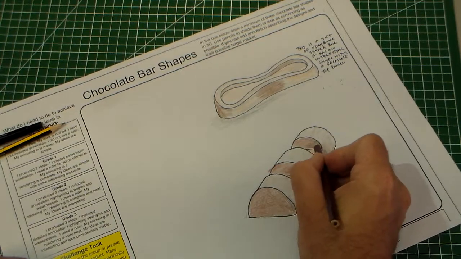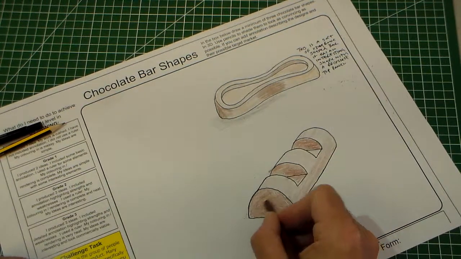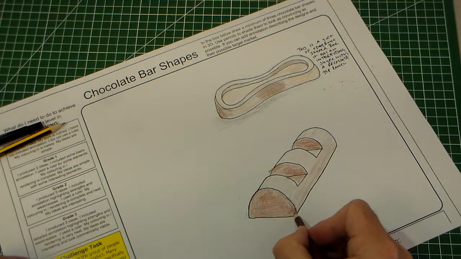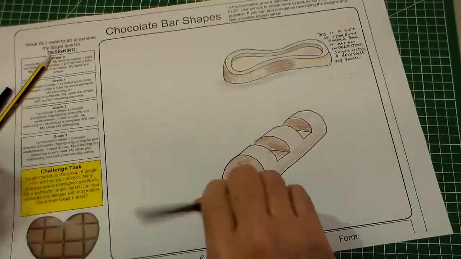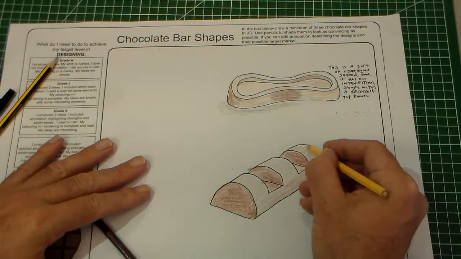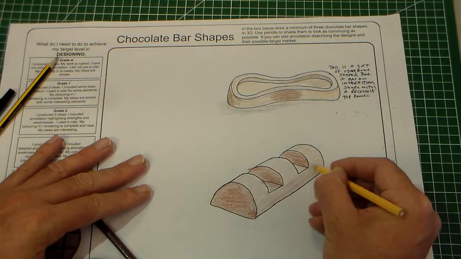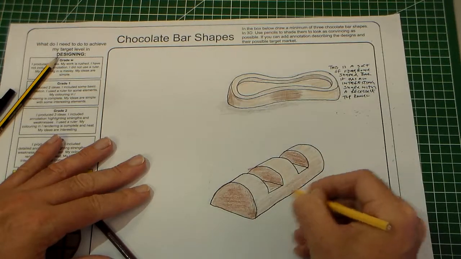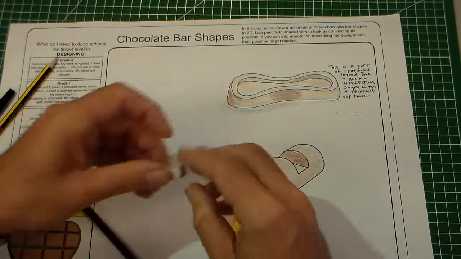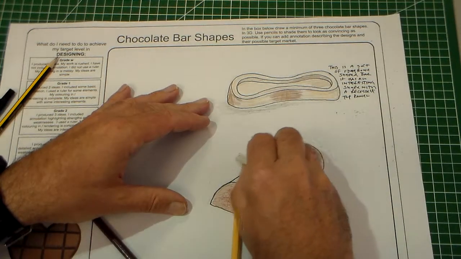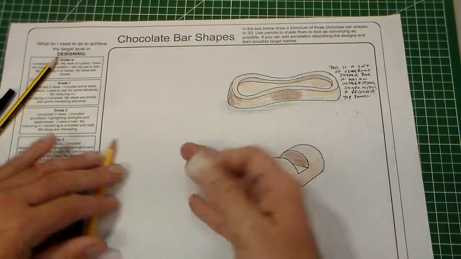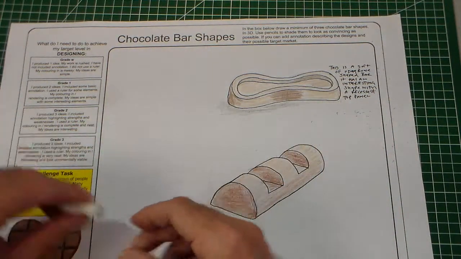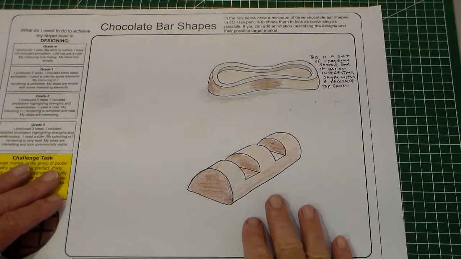Where it's in shadow, I could just pick out some of these highlights with a lighter colour, blending the colours as we practiced. Now I'm not going to add the annotation, I'm going to leave that there.